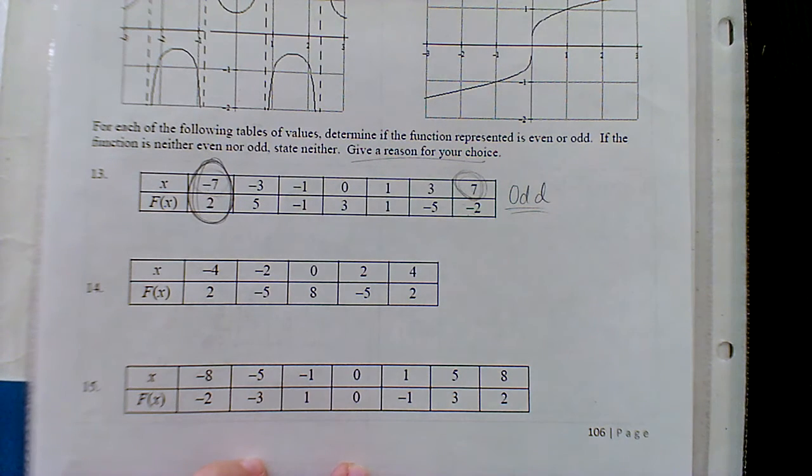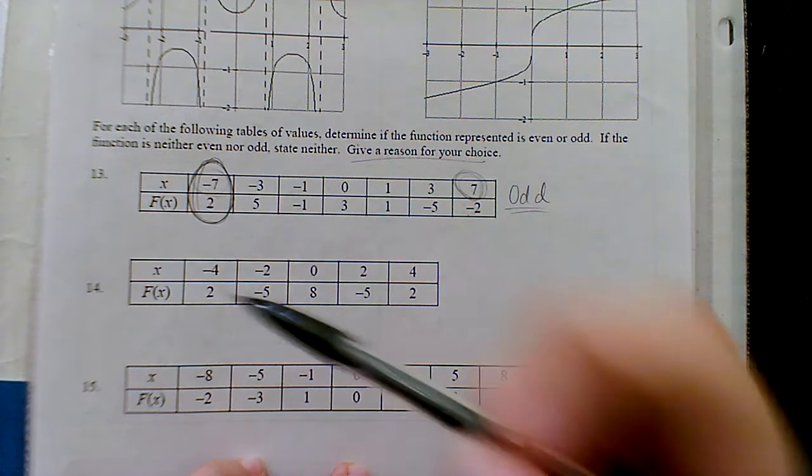Okay, so the other two tables are very similar. You have to pick a point you want to start with and then test to see if you plug in the opposite x, what happens to the y value. Is it the same, is it the opposite, or is it neither? Yeah? So if it's the same, it'd be even.